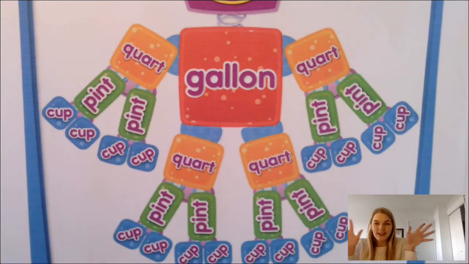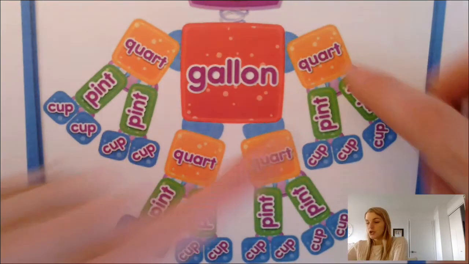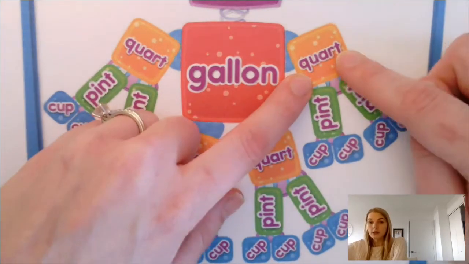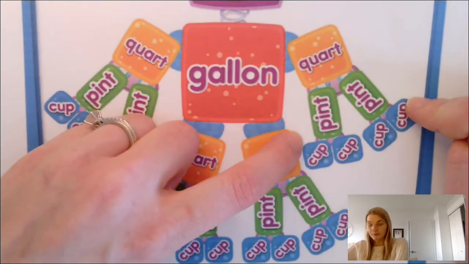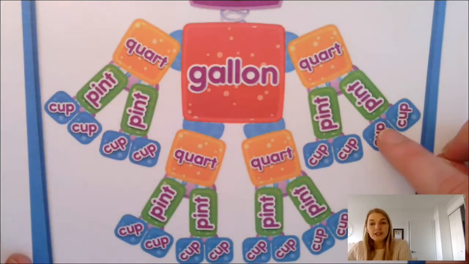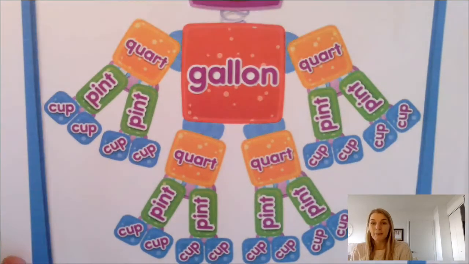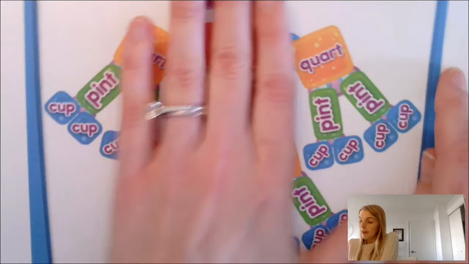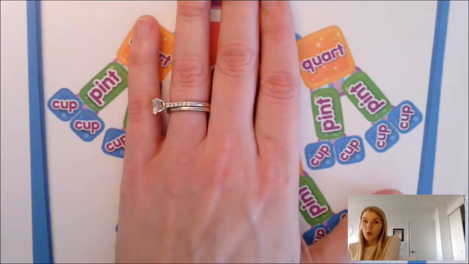The next step is like his little fingers and his toes. And these are cups. And notice once again, it doubles. So we went from quarts, they doubled to pints, and then pints doubled to cups. So this is really neat because it shows you that there are 2 cups in a pint, but there are 1, 2, 3, 4 cups in a quart.